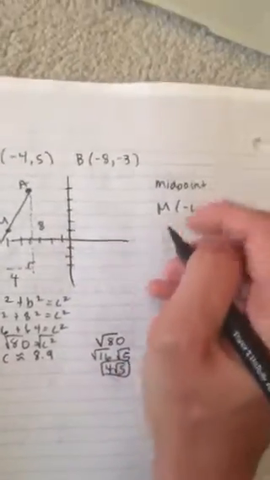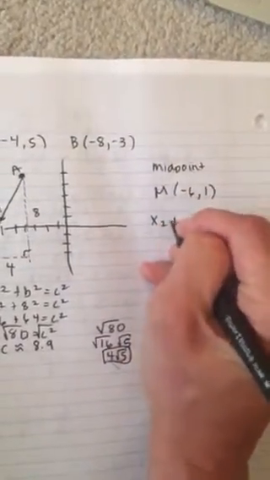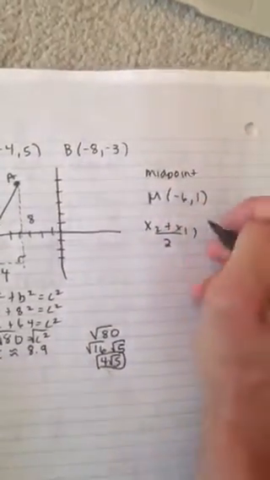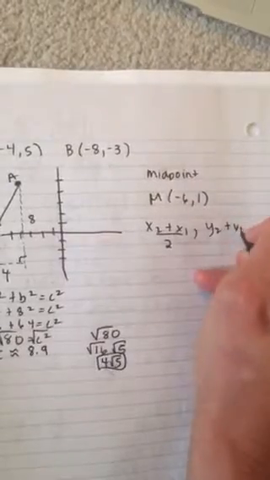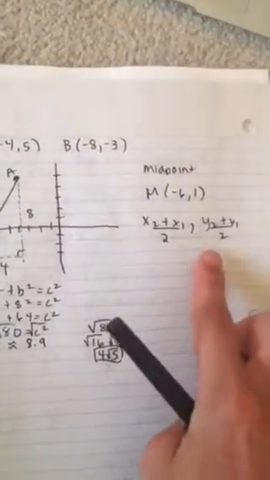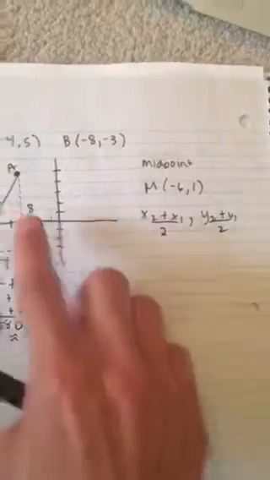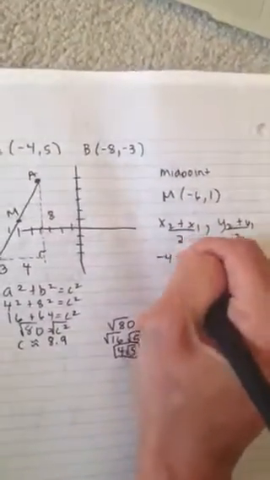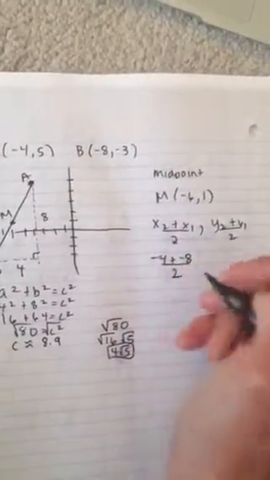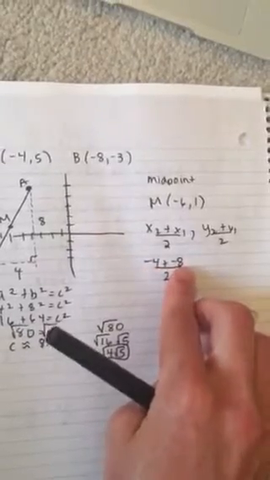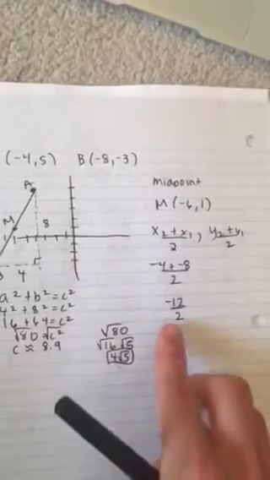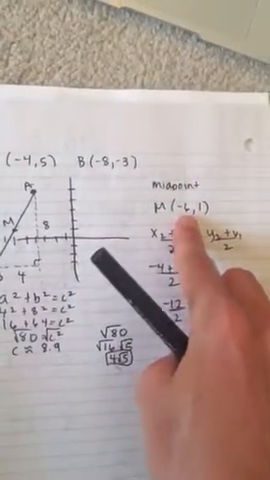But there's also a formula to it. The formula is that you can average together the X values and you can average together the Y values. And this will calculate your midpoint. So if it's not so easy to see visually, you can do that. If I take -4 plus -8 and divide by 2, that gives me -12 over 2, which is equal to -6.